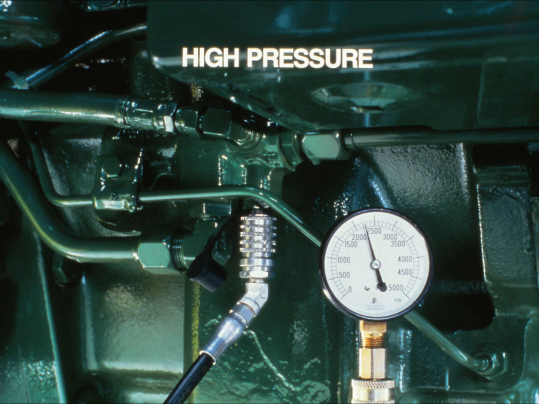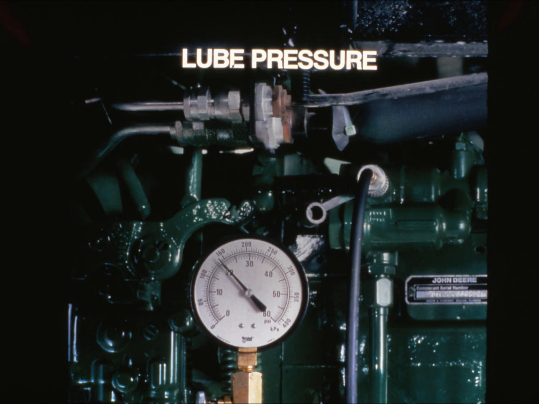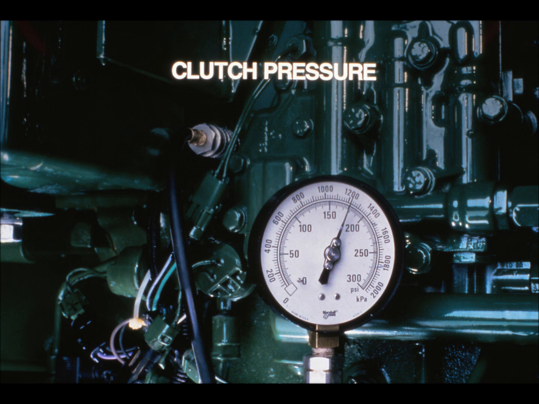Install a 0 to 5,000 psi gauge at the pressure control valve. This gauge will measure main pump discharge oil pressure. Install the large 0 to 60 psi gauge at the return oil manifold. This gauge will measure lube oil pressure. Do not use the small 0 to 60 psi gauge for this test. Install a 0 to 300 psi gauge at the traction clutch valve housing. This gauge will measure clutch oil pressure.